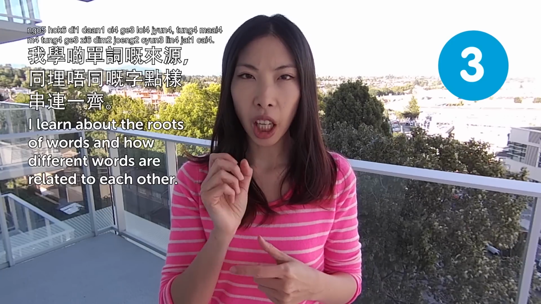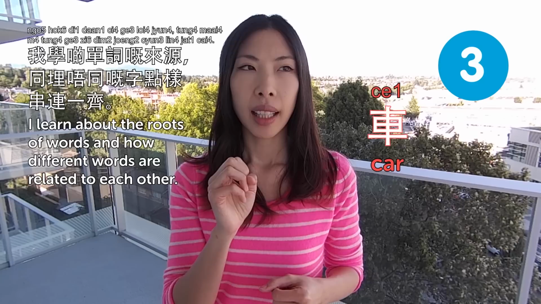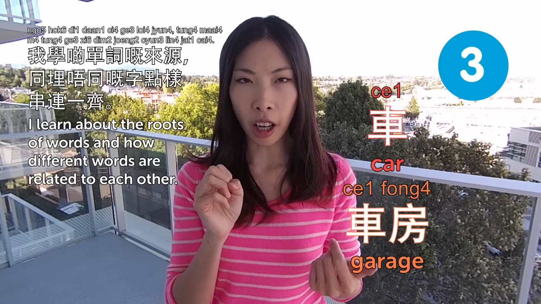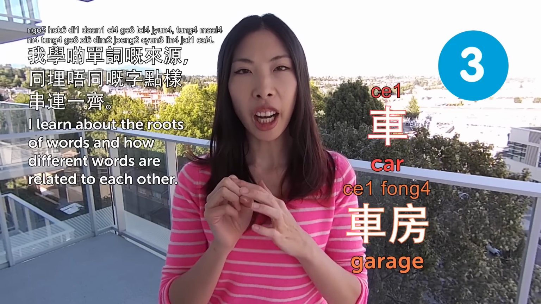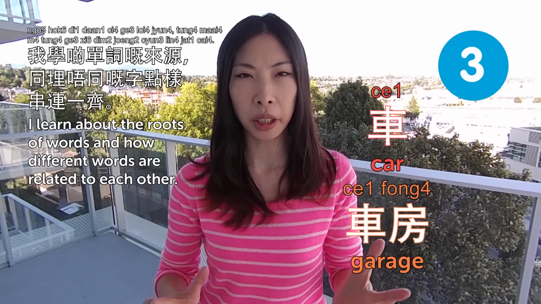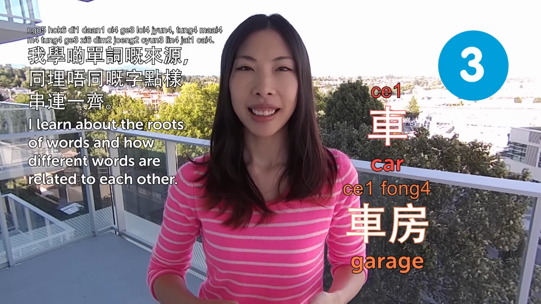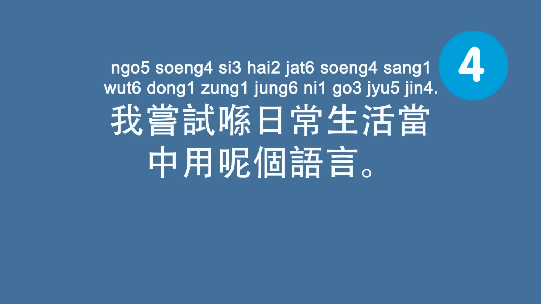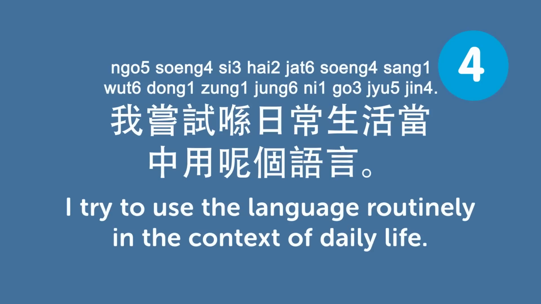So for example, car is 車 and a garage would be 車房. So the room for the car. You still have the word 車 in all the terms that are about cars. That's very useful, right?